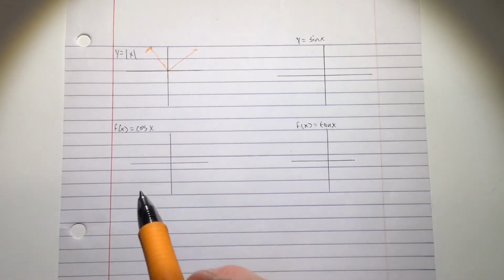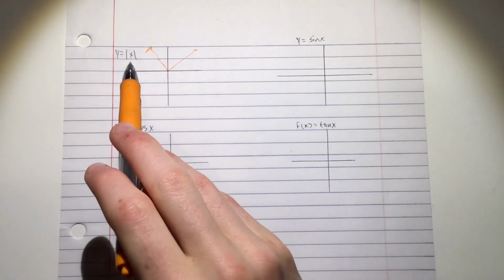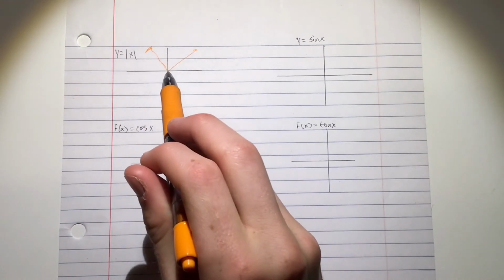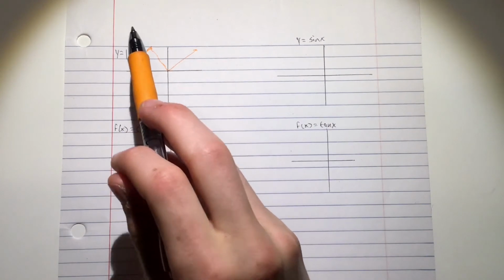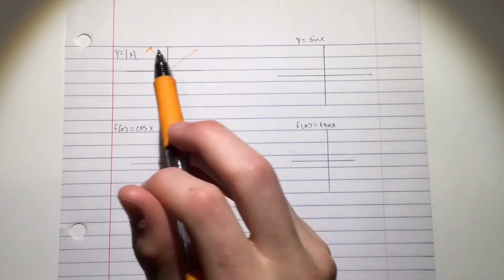And here are the last essential ones that you need to know. So here's absolute value of x. It just looks like if you took y equals x and took the third quadrant of it and put it above the x-axis, because it's always going to be positive.